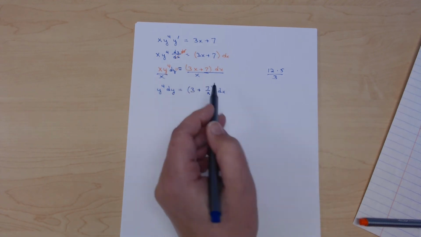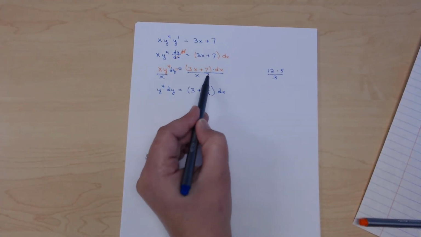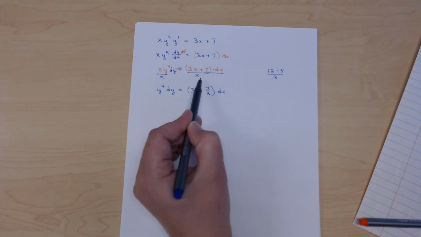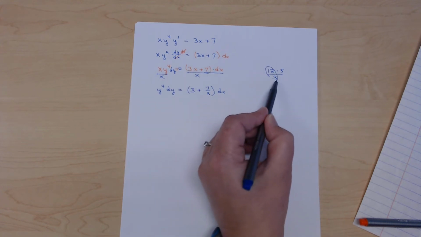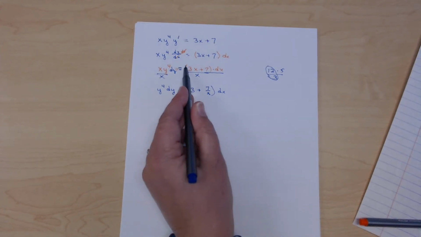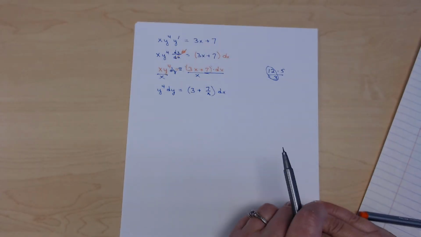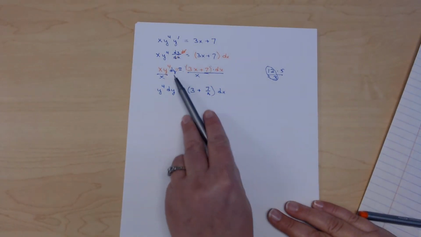Because this is multiplication, we can get away with a lot. I can just simplify this right here, even though that times 5 is still there. Just make sure I didn't lose that dy, so we're okay.